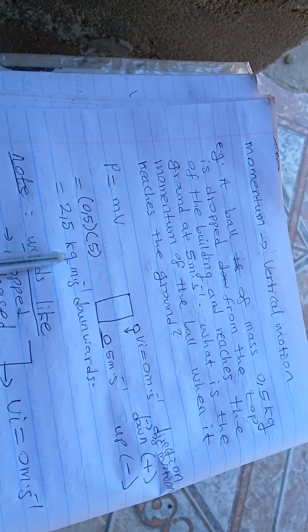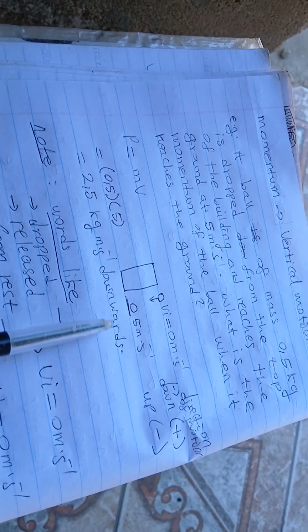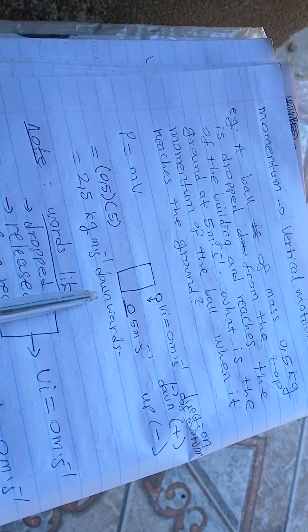Let me go straight to the calculations. Let me substitute. My mass here is 0.5, my velocity 5. Okay, and when you punch your calculator, you get 2.5 kg meters per second, the SI units of momentum. I will take it as downwards. Why? Because I said I take down as positive. So my answer on my calculator is positive. Therefore, I will say downwards. All right. But remember again, velocity was down. It means momentum will also be down, because velocity gives momentum its vector nature.